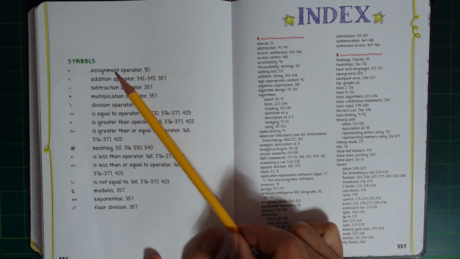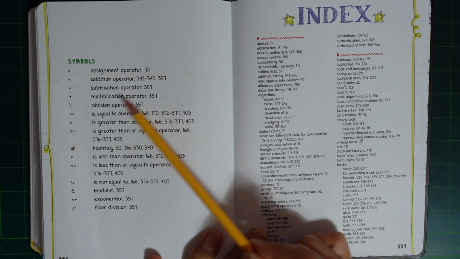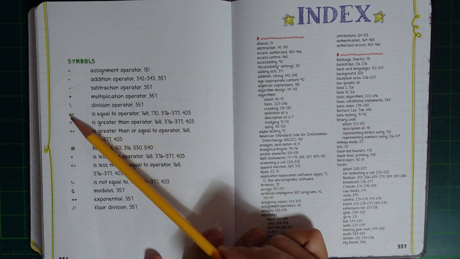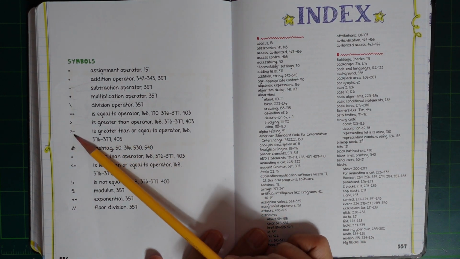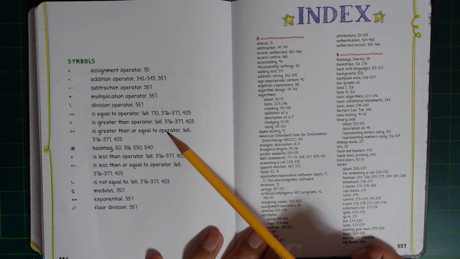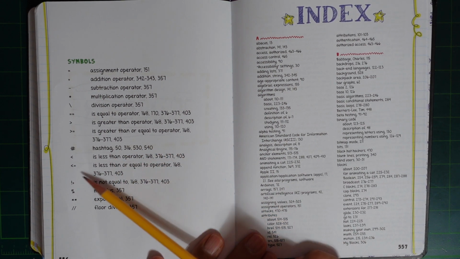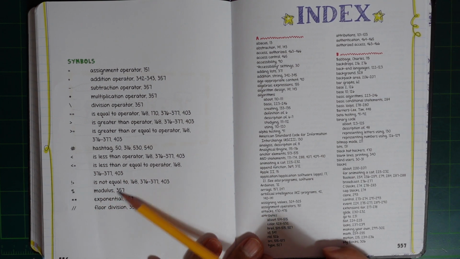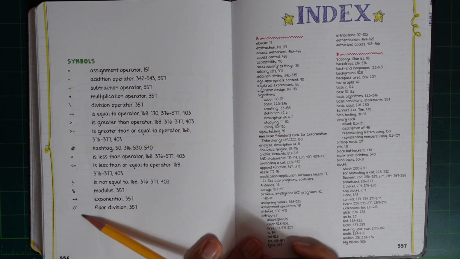Symbols. Assignment operator, addition operator, subtraction operator, multiplication operator, division operator, is equal to operator, is greater than operator, is greater than or equal to operator, is less than operator, is less than or equal to operator, is not equal to, modulus, exponential, floor division.